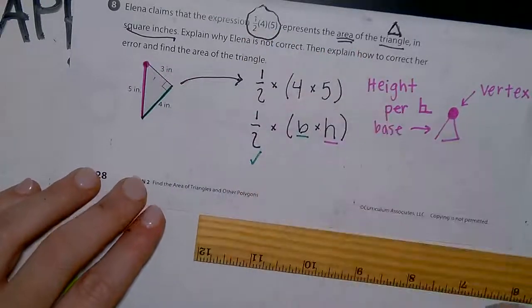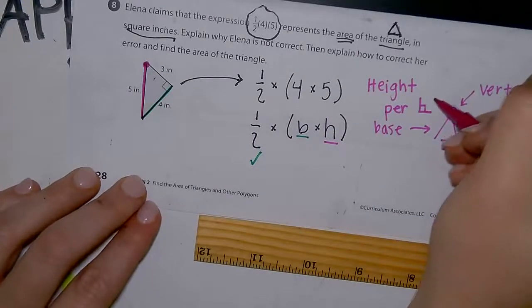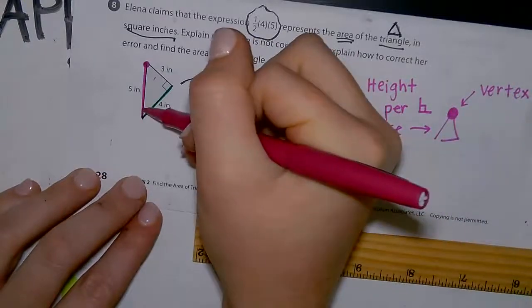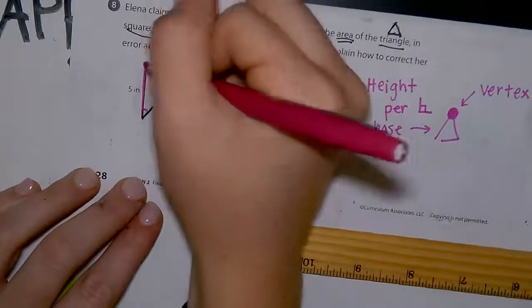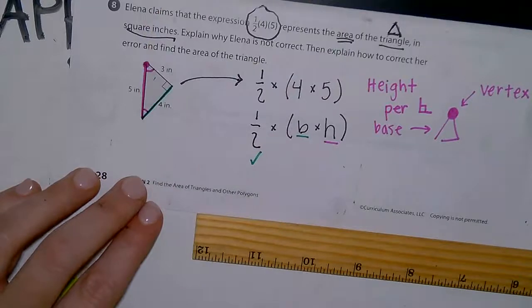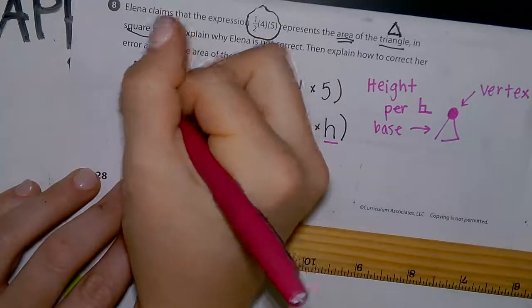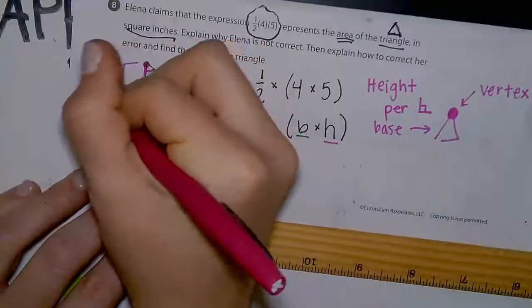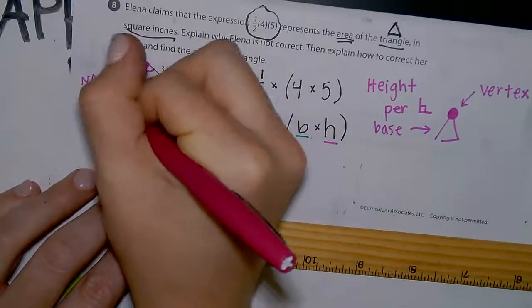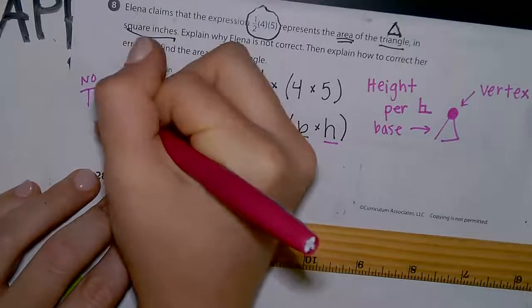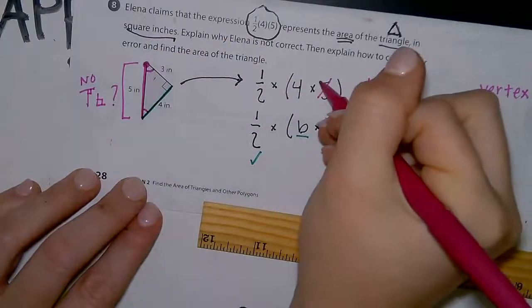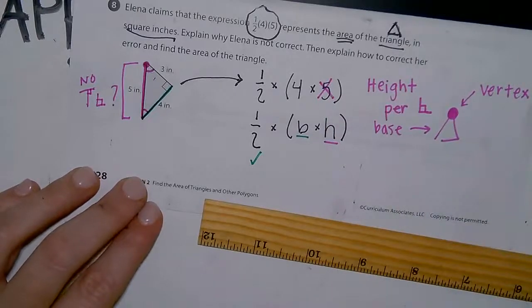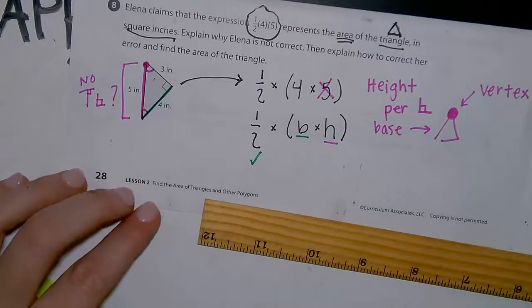But what is she missing? Is this a perpendicular line? Is that a right angle? No. Is this a right angle? Also not a right angle. So can this be the height if there's no perpendicular lines? No, right? 5 cannot be the height of this triangle. It's not perpendicular. So what is the height?